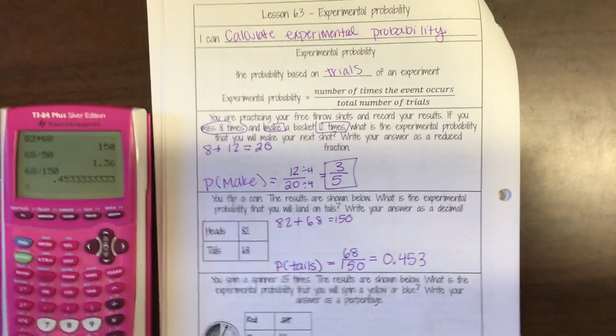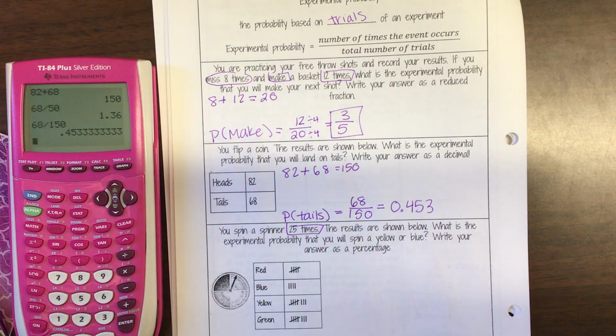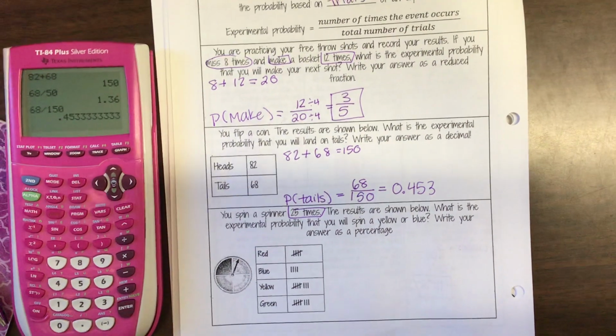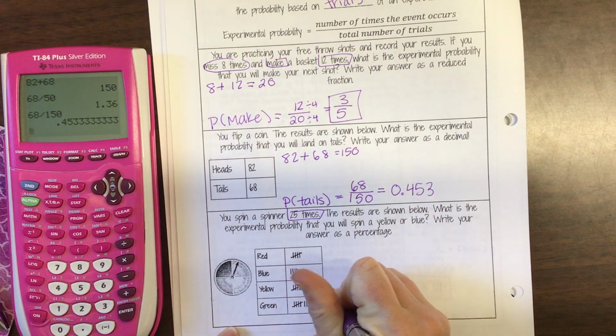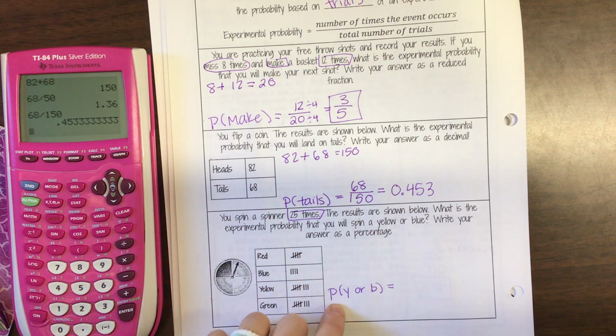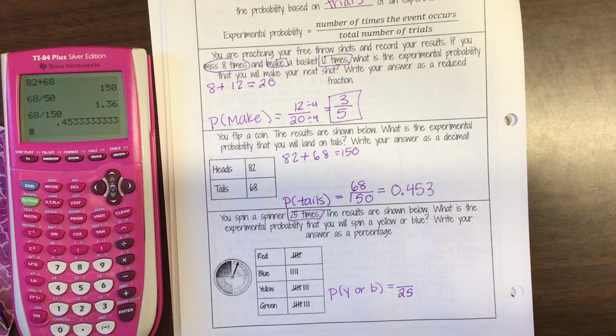All right. Last one. You spin a spinner 25 times. So look, that one already tells us the total. Thank goodness. Okay? The results are shown below in this table. What is the experimental probability that you will spin a yellow or blue? So the probability of yellow or blue, and we know it's out of 25 trials.